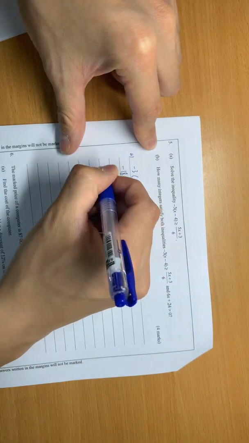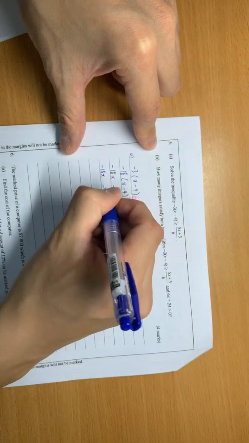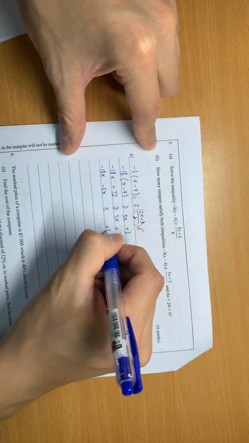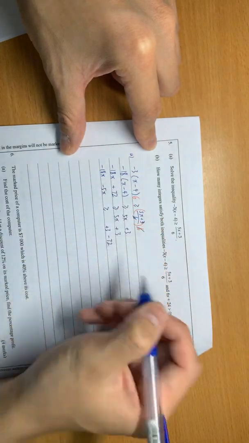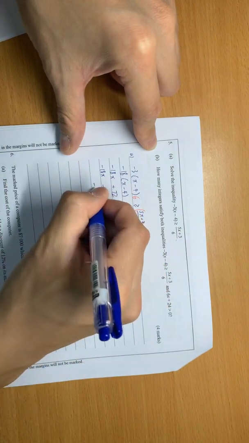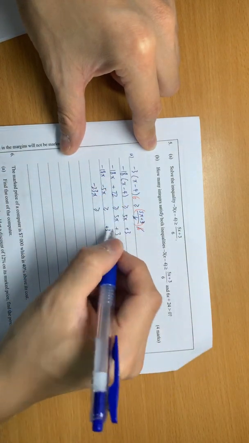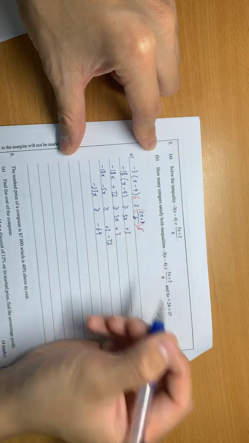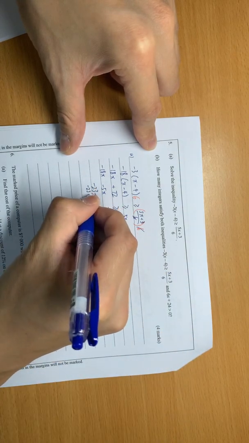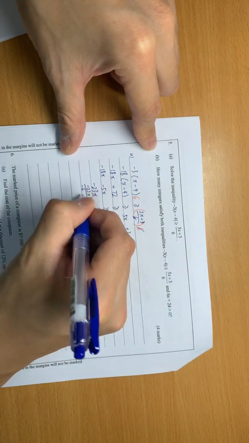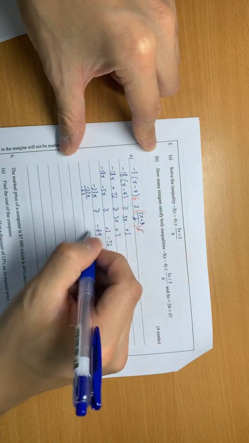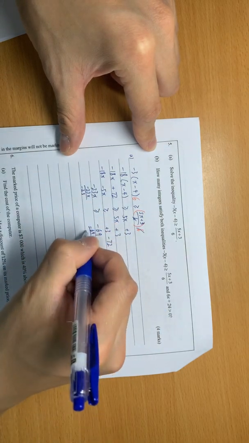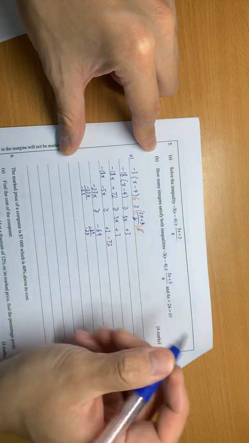Group every x together: negative 18x, negative 5x here, plus 3, and then subtract 72 from both sides. We got negative 23x, and then we got negative 69. For negative 23x, we want to divide by negative 23 because we want x only. Negative 69, the same. We divide both sides by negative 23.